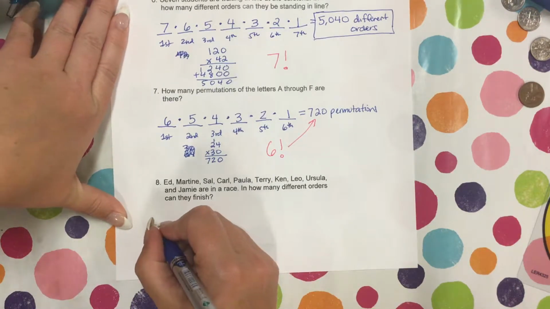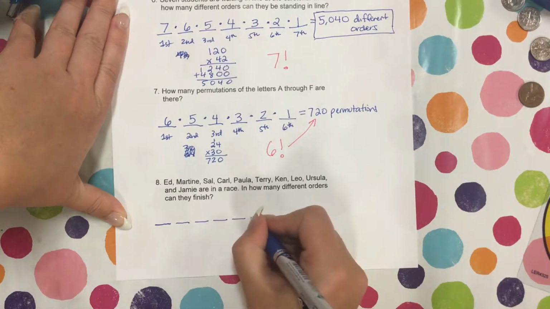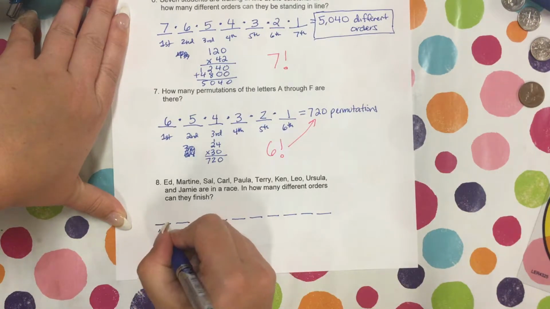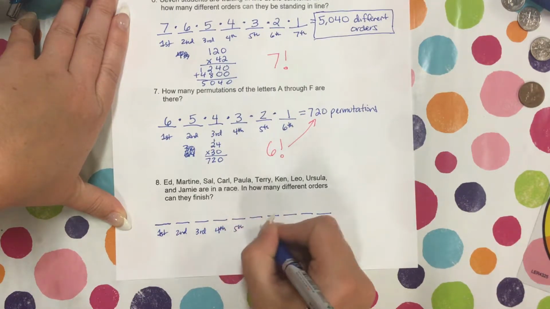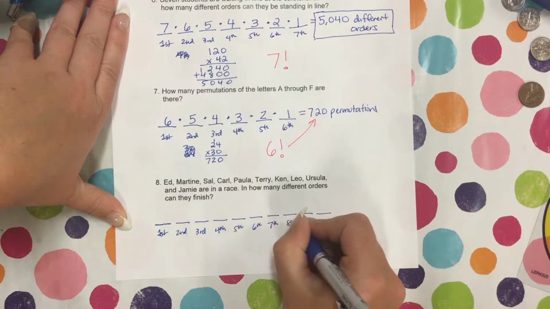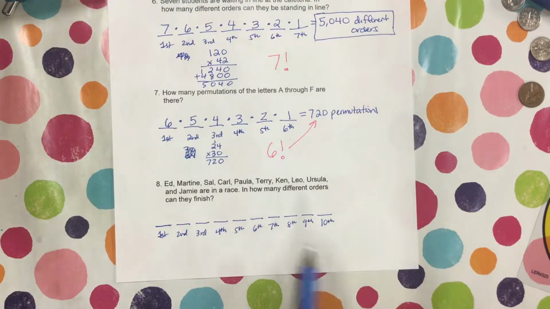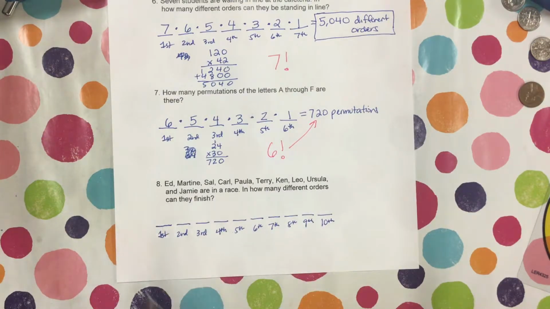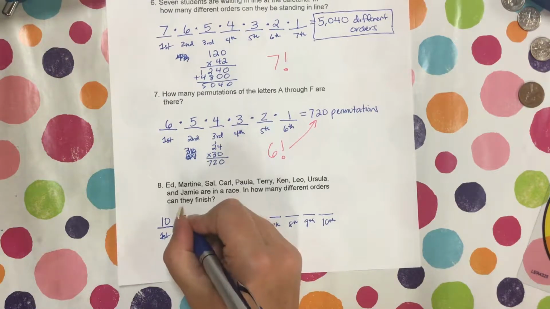Okay, so that's going to be first, second, third, fourth, fifth, sixth, seventh, eighth, ninth, and 10th place. So let me recount this. 1, 2, 3, 4, 5, 6, 7, 8, 9, 10. Okay, so how many of these people could get first? They all could get first. So that means there's 10 options. Okay, how many people could get second? Well, one person's here, which means there's only 9 options left.